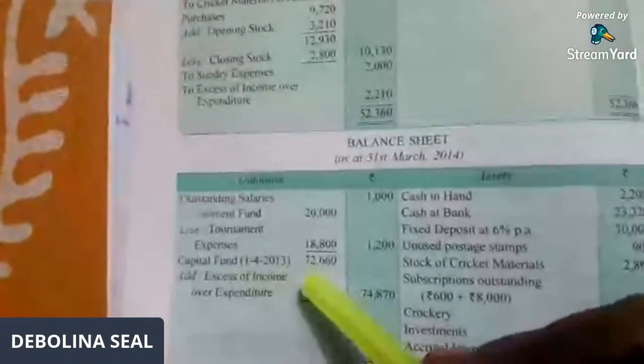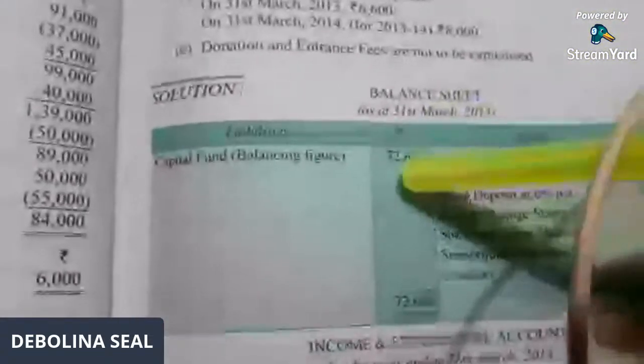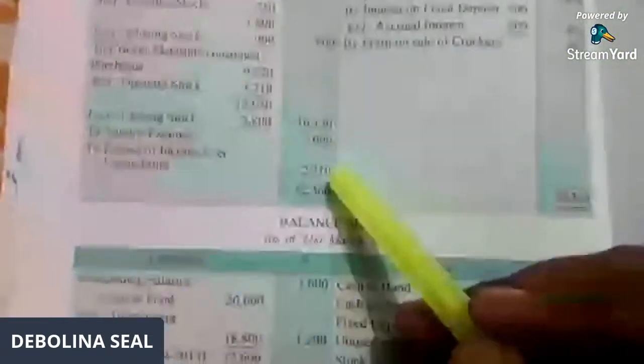Okay. Next thing what you are going to do, from the opening balance sheet, we have got the capital fund. Capital fund is 72,660. I hope you have understood from where I have got the capital fund. The capital fund we calculated here in the opening balance sheet, 72,660. Okay. And just the surplus we calculated just now from where? From the income and expenditure account, that is 2210. So we are going to add these two figures.